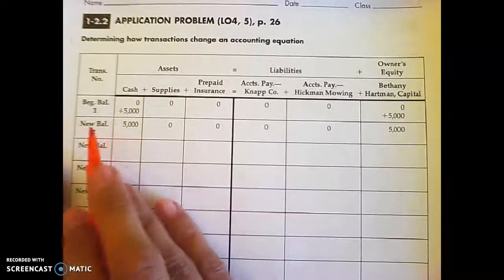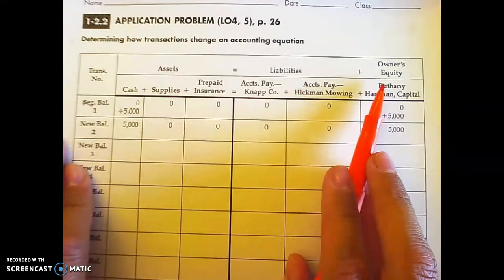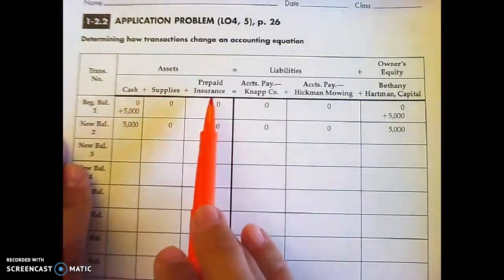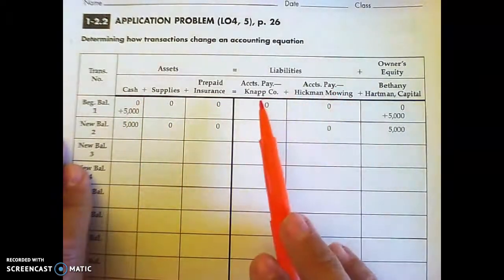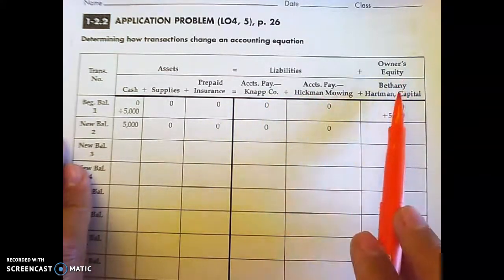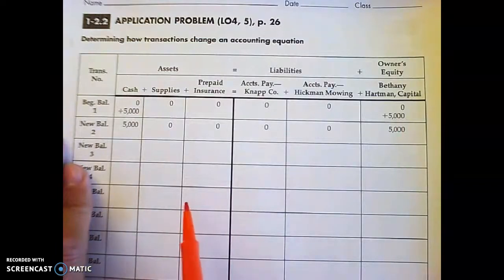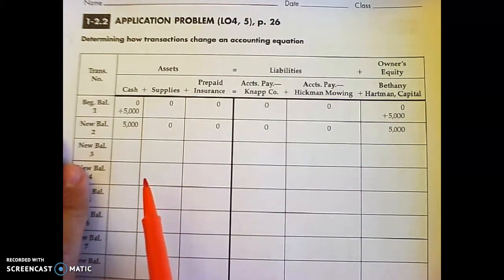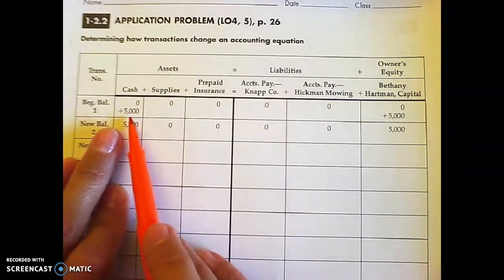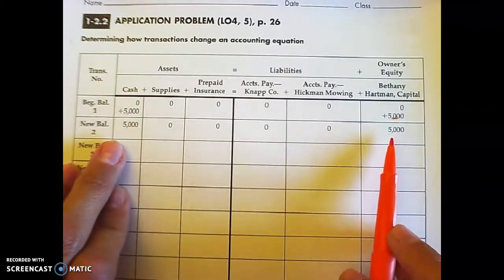So the first transaction here was done for us. So let's look at this. We have assets equals liabilities plus owner's equity. That is our accounting equation. Our assets we have are cash, supplies, prepaid insurance. Our two liabilities we have are accounts payable NAPCO and accounts payable Hickman Moving, and then our owner's equity account is Bethany Hartman Capital. The first one was done for us, but let's look at it. First transaction, received cash from owner as an investment, $5,000. So cash was increased by $5,000. Bethany Hartman's capital was increased by $5,000. Our accounting equation is in balance.